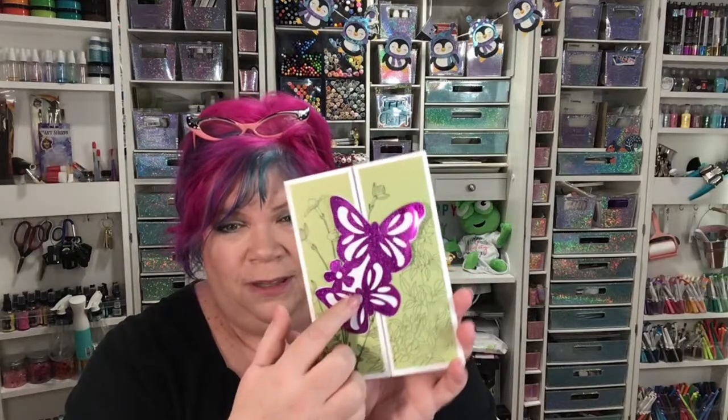So you don't know how to put these butterflies together. And don't try to squeeze the card shut while you're trying to open these. It doesn't work. So I am really just going to be showing how to put these pieces together, because it's not as easy as it actually looks.